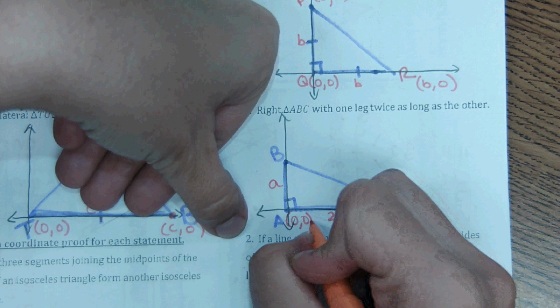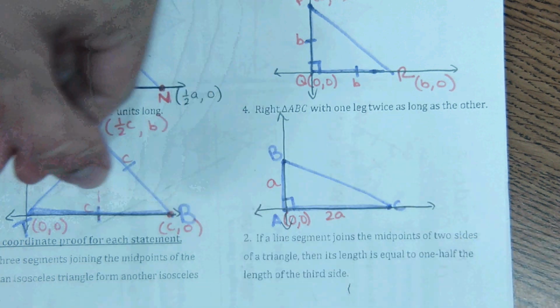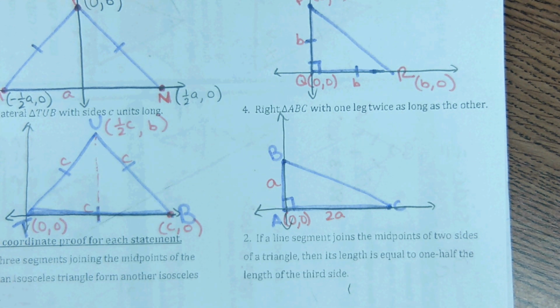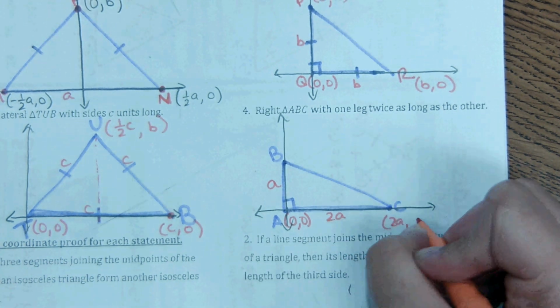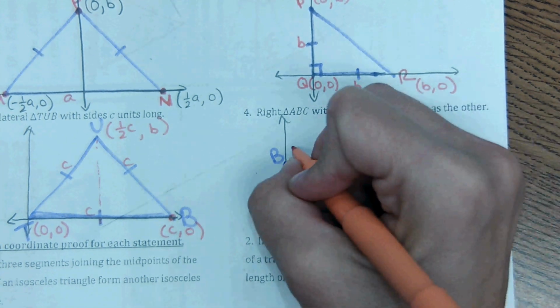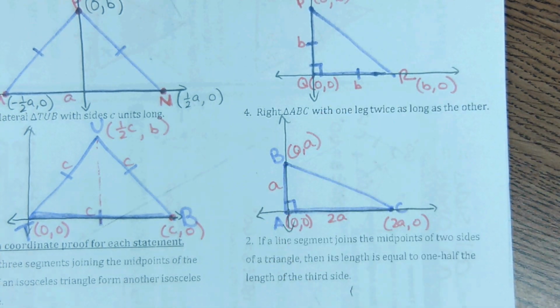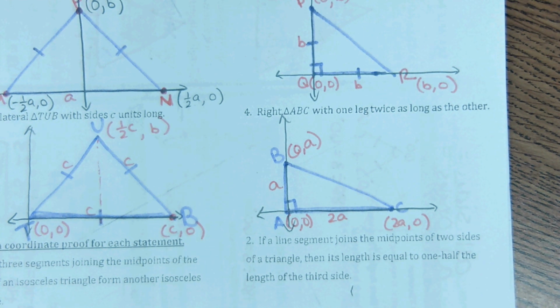And then point A will be at 0, 0. And then C will be at 2A, 0. And then B will be at 0, A.